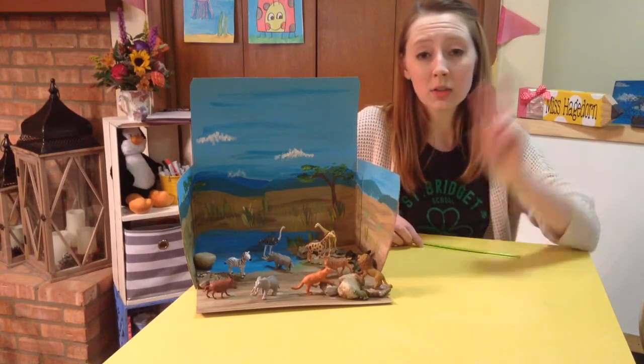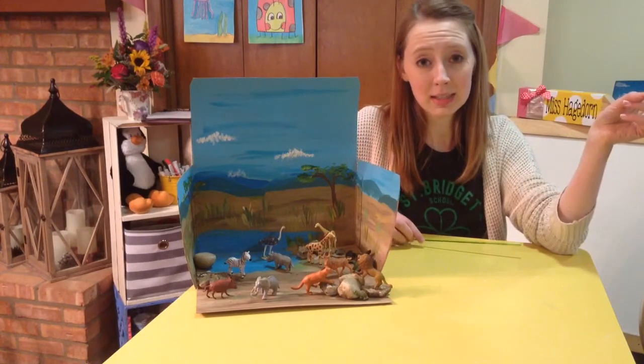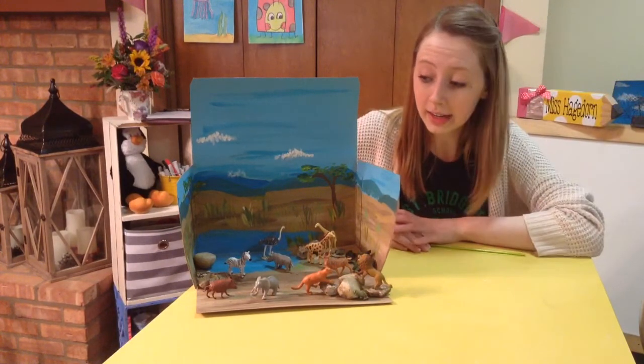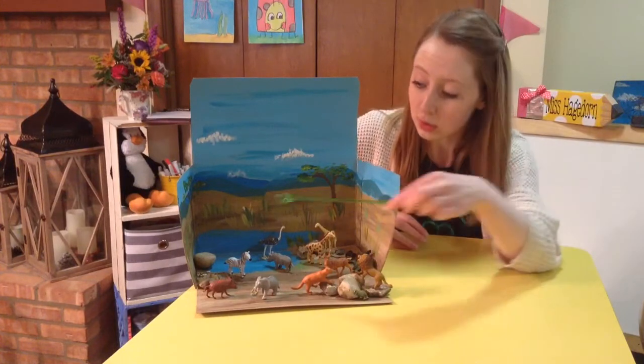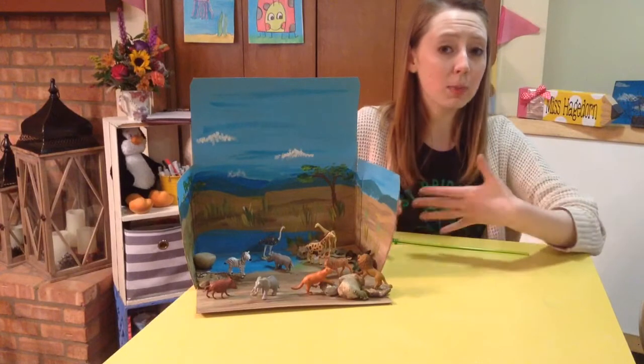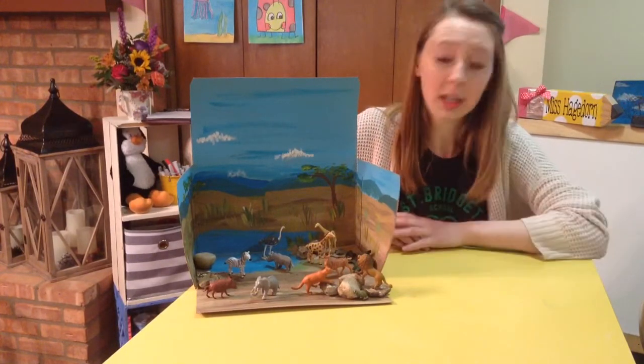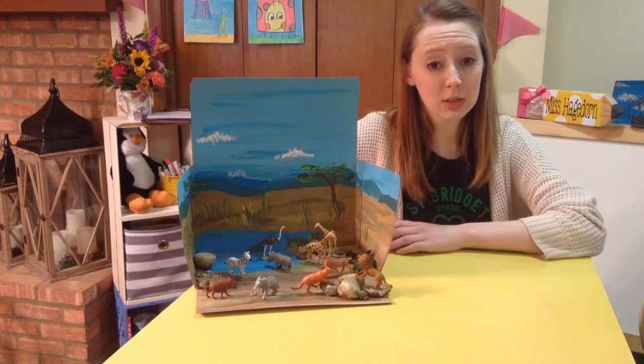So a savanna has 2 seasons. It has a dry season and a rainy season. During the rainy season, a savanna gets a lot of rain, and so that's why you also see this water here. Those are often called water holes or might be a small pond. So during the rainy season, plants can grow, animals have plenty to eat and drink.